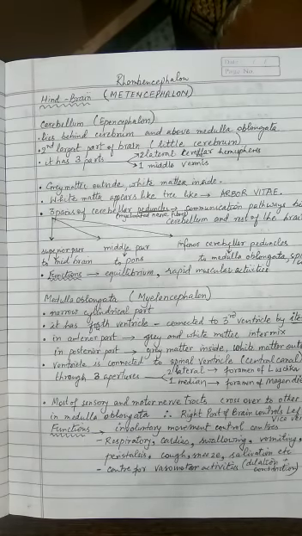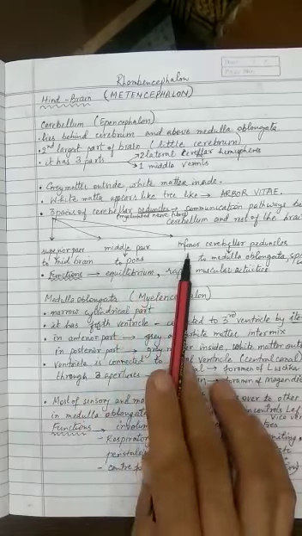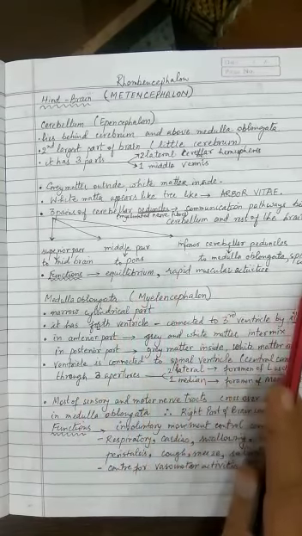So there are three pairs of cerebellar peduncles, stalk-like structures, which are responsible for communication of the pathway between the cerebellum and the rest of the brain. So the brain is connected with the cerebellum with the help of three pairs of cerebellar peduncles. The superior one connects to the midbrain, the middle pair connects to the pons, and the inferior one connects to the medulla oblongata and spinal cord.